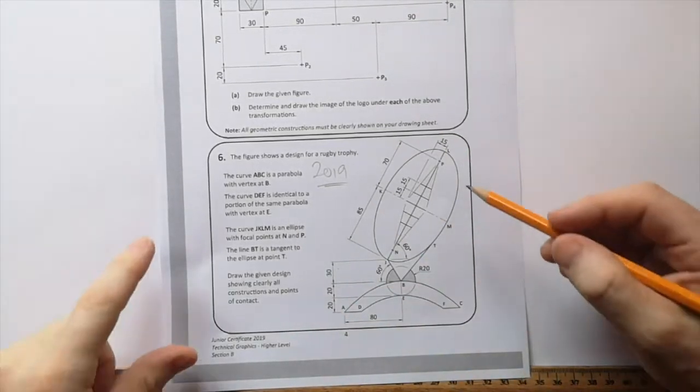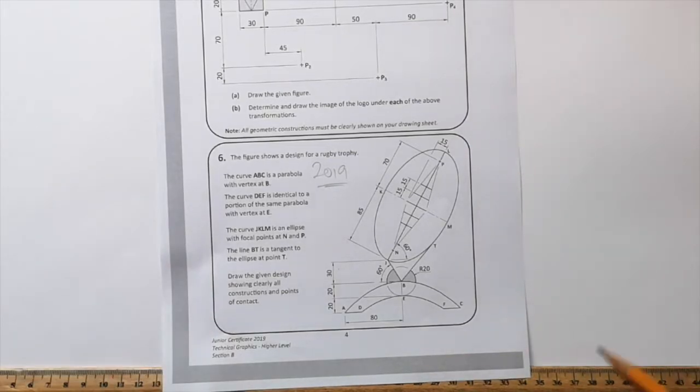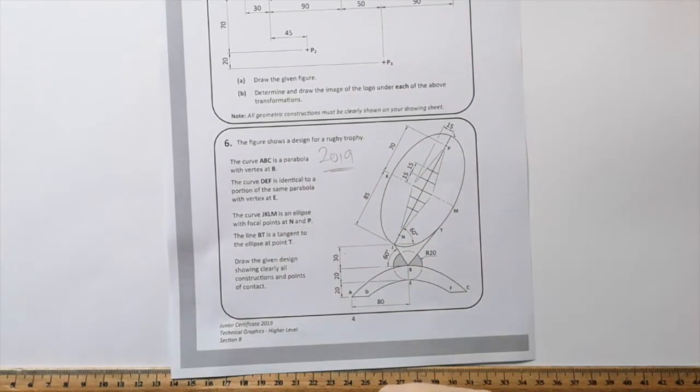Here we're going to look at 2019 question 6. Okay, so this is our ellipse and parabola question. Now, before we jump into these, there is a whole load of bits and pieces in these questions that is worth taking a look at. So what have we got here?